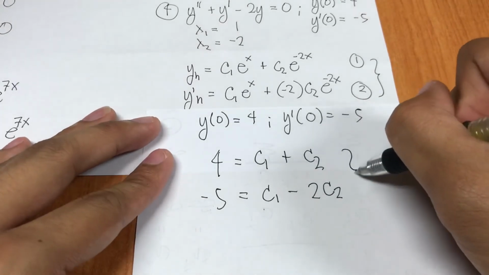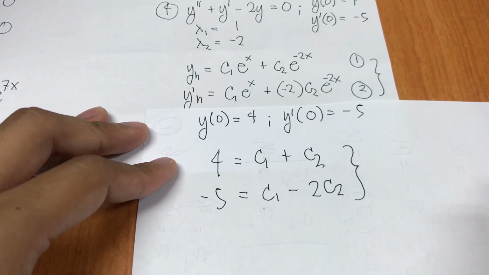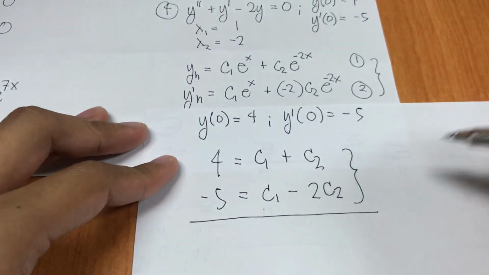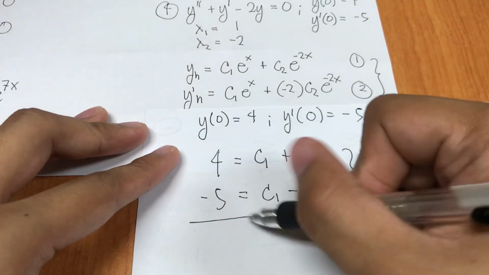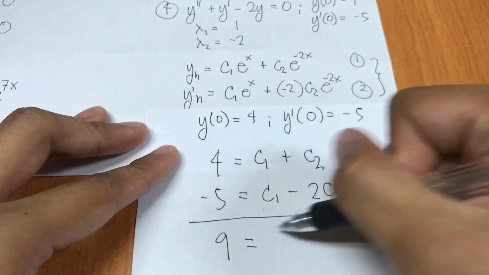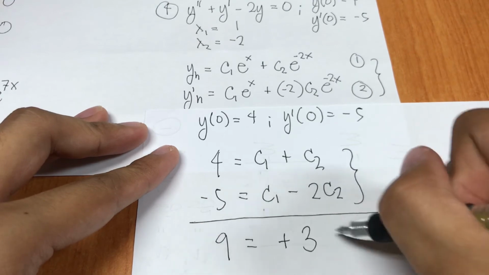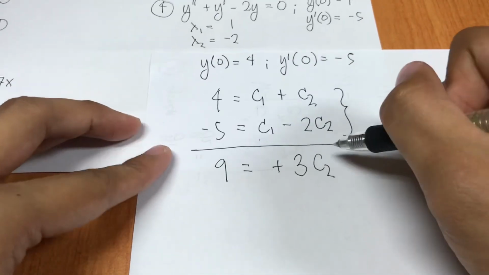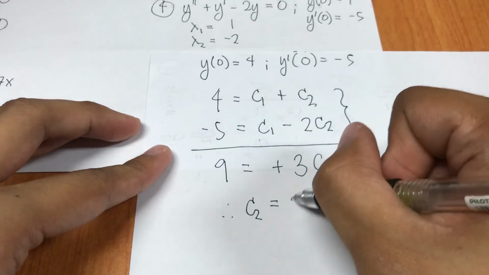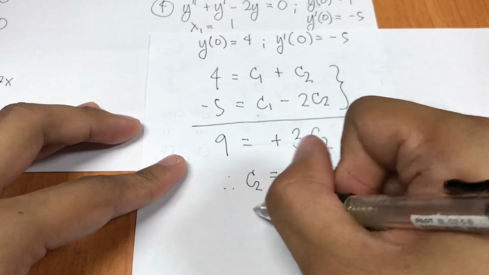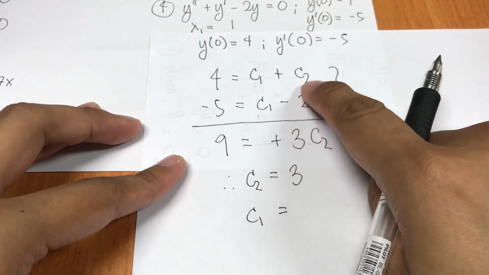Simultaneously solving for c1 and c2 using elimination, this becomes 9 is equal to 0 plus 3 c2. Therefore c2 is equal to 3, and c1 is equal to 1.